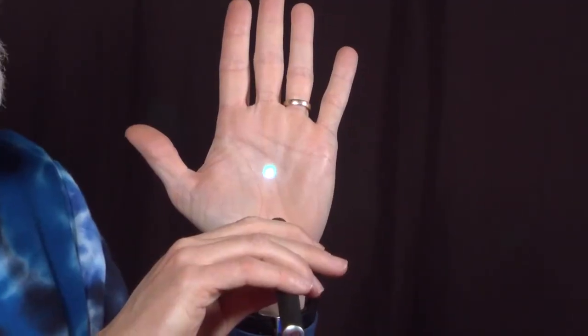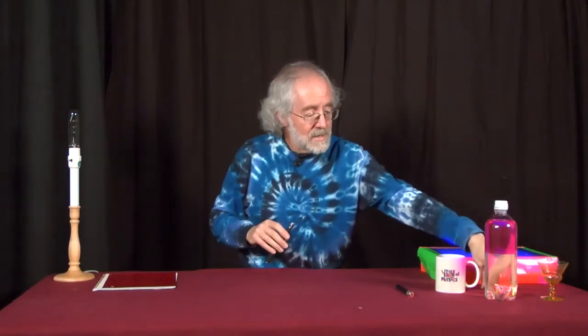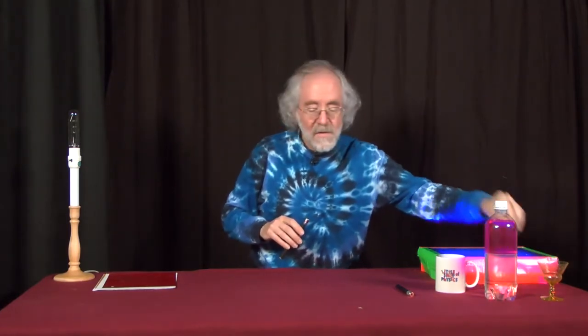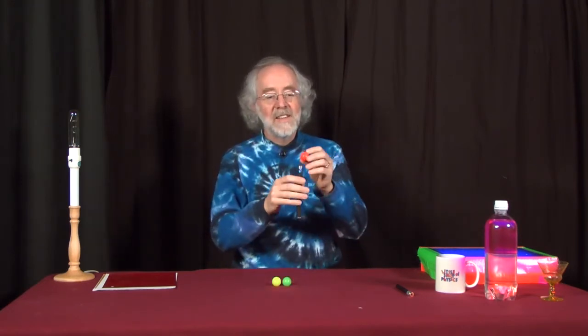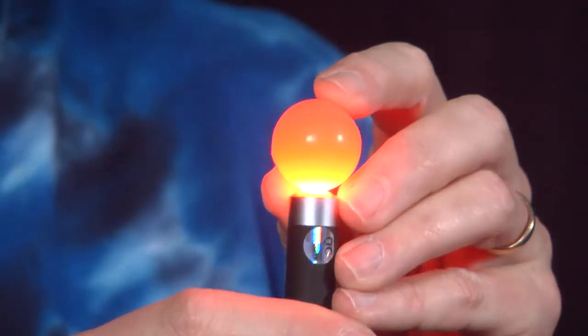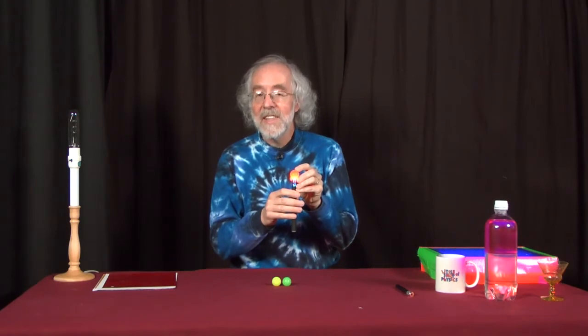This laser pointer is violet. And if I look at the light from it, you can see what color it is. It's violet. It's just at the edge of the visible light spectrum. But if I shine it on fluorescent objects, the color of the light that comes in, violet, is different than the color of the light that comes out. So violet light shines on this red bouncy ball, and the light that comes out is red. And so it's a different color that comes out.